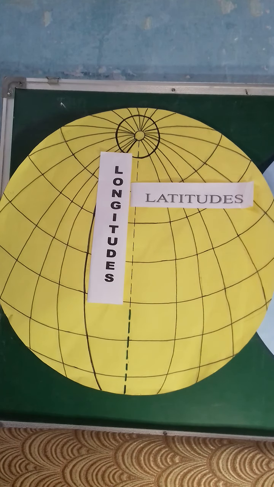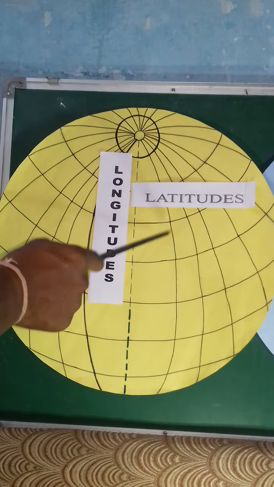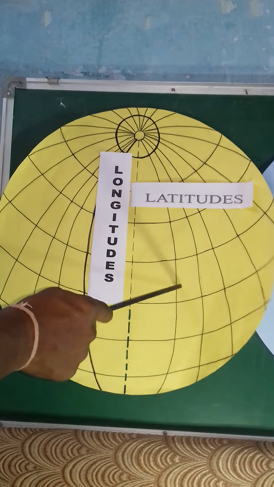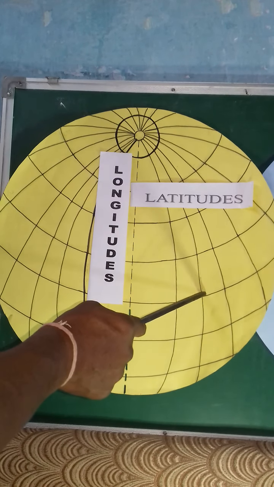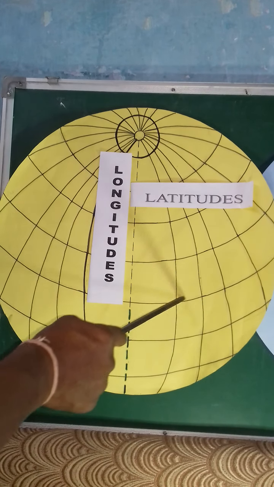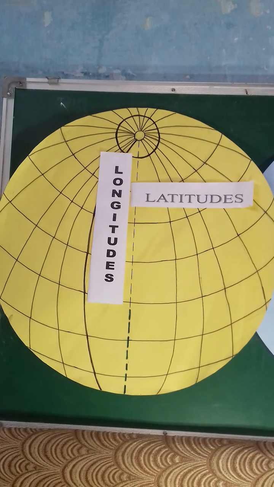Now, look at the grid of parallels of latitude and meridians of longitude. When the lines intersect each other, these are called grids. When the readings of a particular grid, the four readings of these degrees, are given, you can easily locate the place which is here. So, grid references are very important to locate a place. Hope you have understood what are parallels of latitude and meridians of longitude. I hope it must be clear.